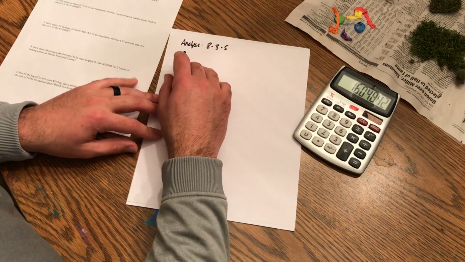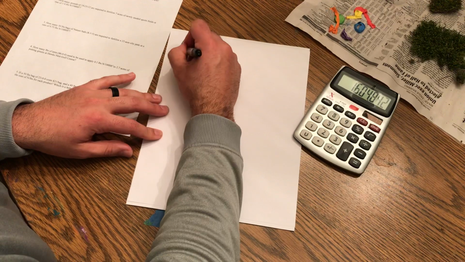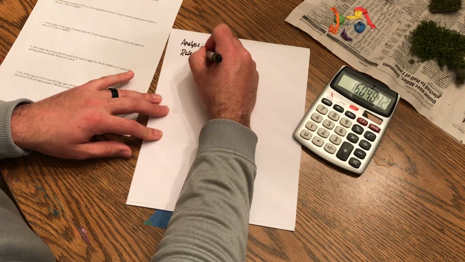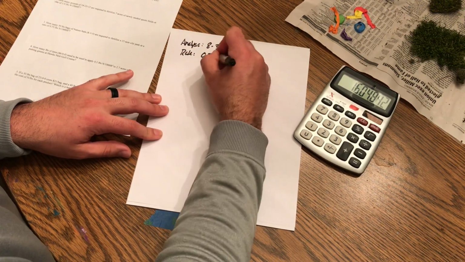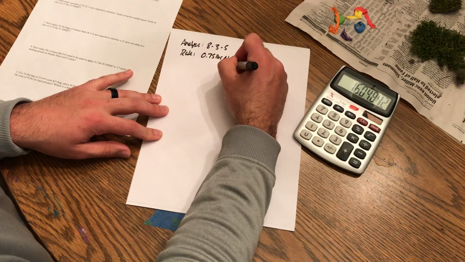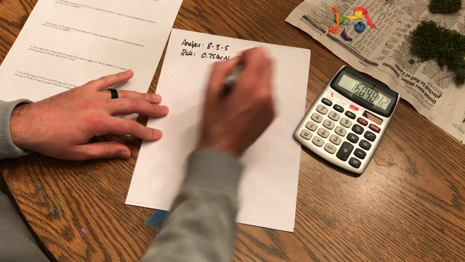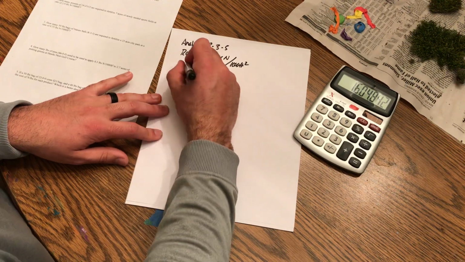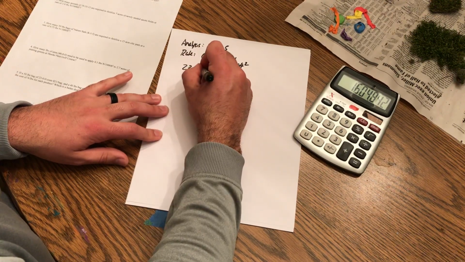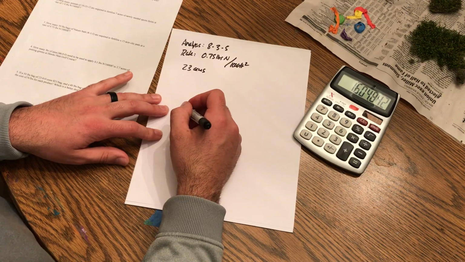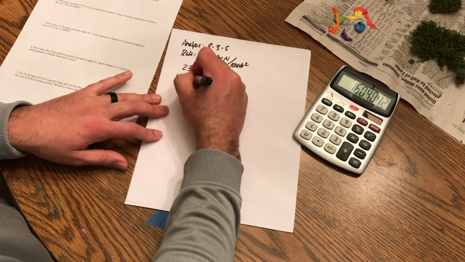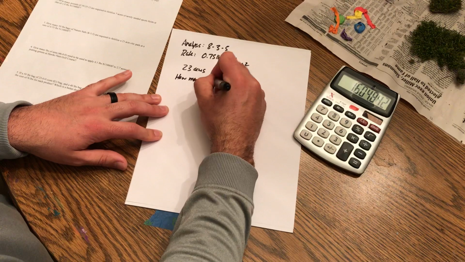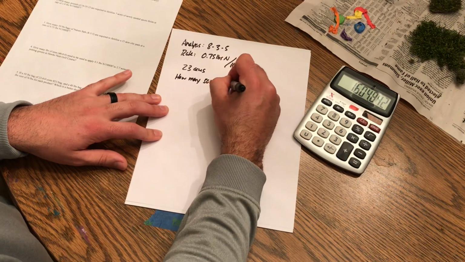And we want to apply it at a rate of 3/4 of a pound of nitrogen per 1,000 square feet. Okay, and we're going to fertilize 23 acres, and we want to know how many 50-pound bags?